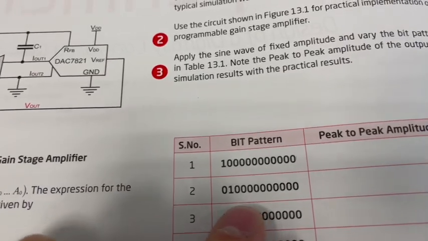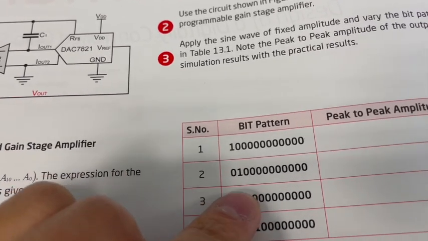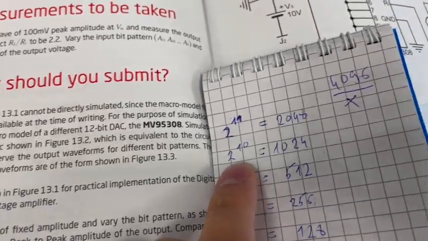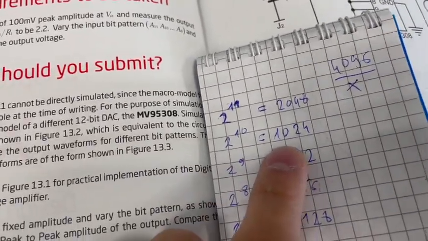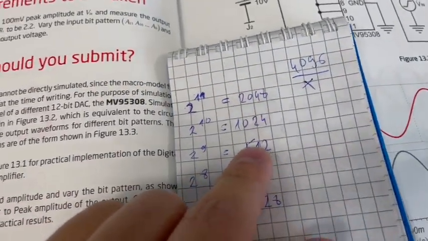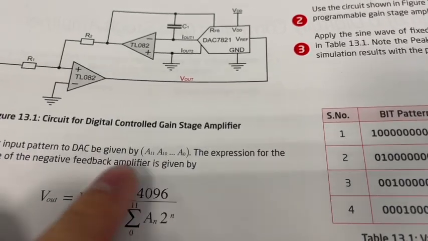If we take the second one, position 10, 2 to the power of 10 is 1024. Dividing by this, it's going to be 4 times 2, so 8, and so on.